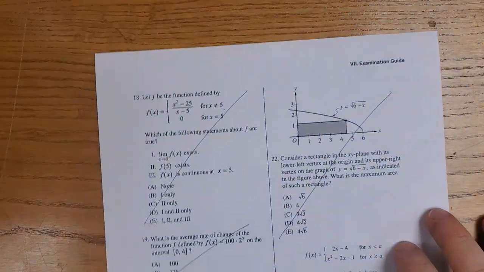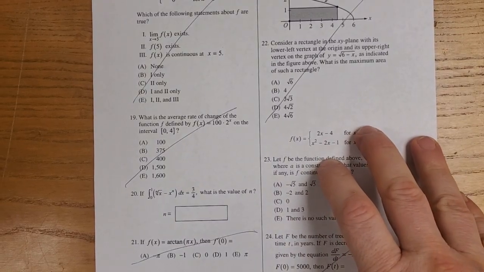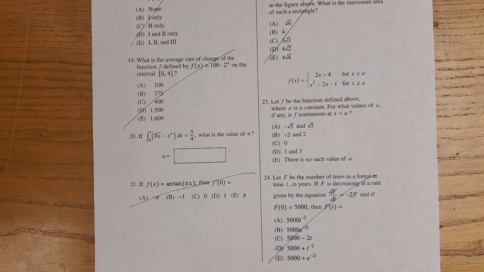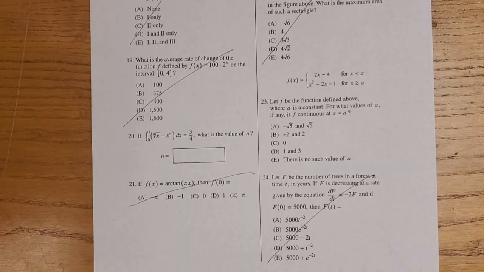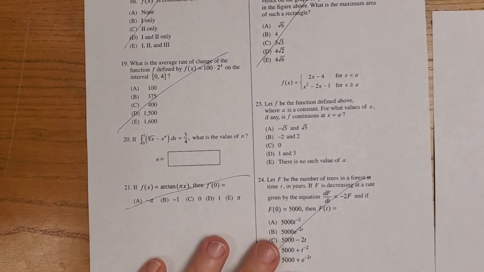Okay, and we have 18, 19 that we've done before. Here's number 20. And this one is not a multiple choice. We just find the number and write it in the blank. So let's go after that.